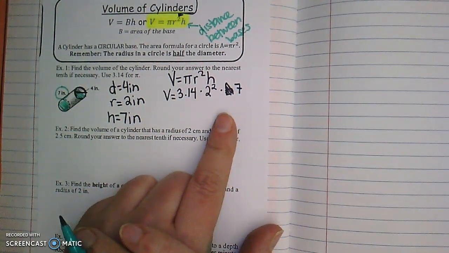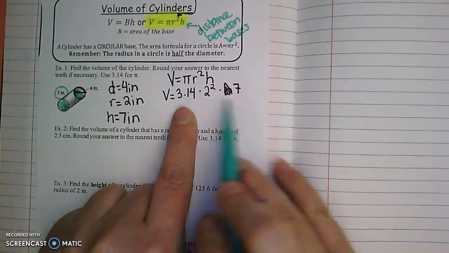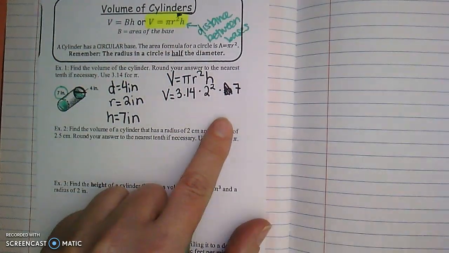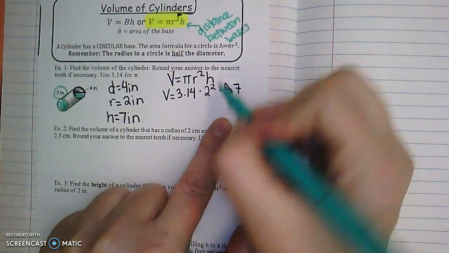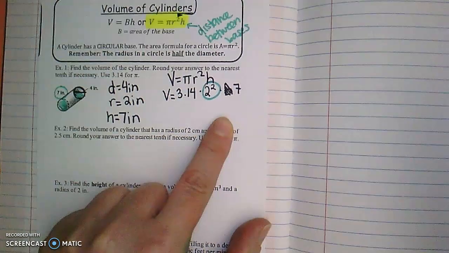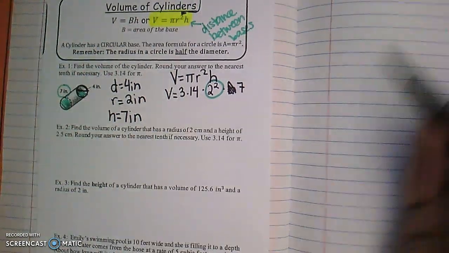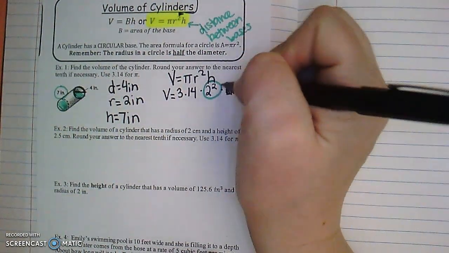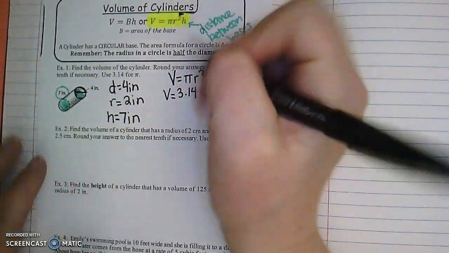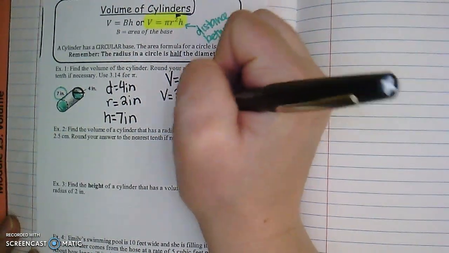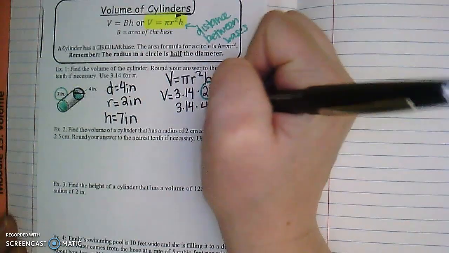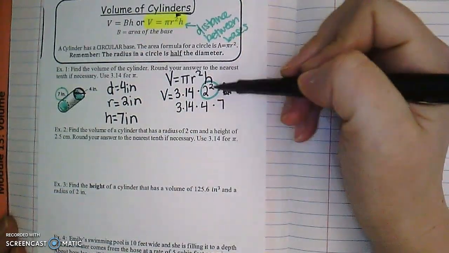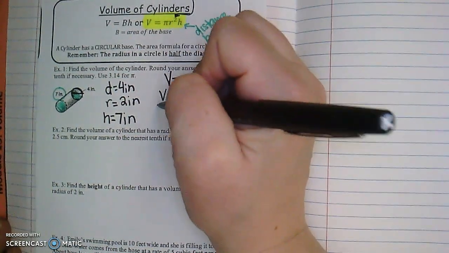Order of operations says that out of all of the things that are happening here, I've got multiplication, I've got exponents. I'm going to do the exponent first. So if I'm going to do my exponent first, this is 2 squared. That's 2 times 2. I'll rewrite this as 3.14 times 4 times 7. So I'm not going to do anything else to the rest of the problem.